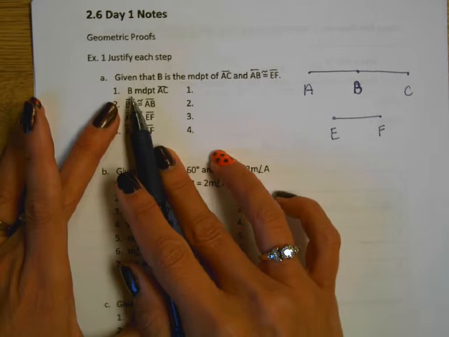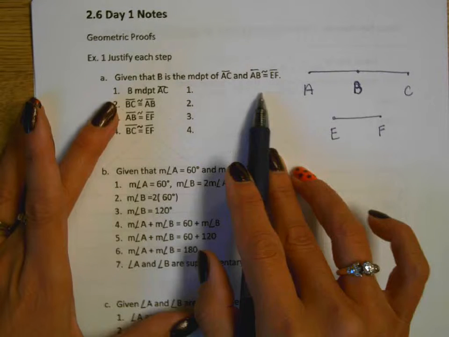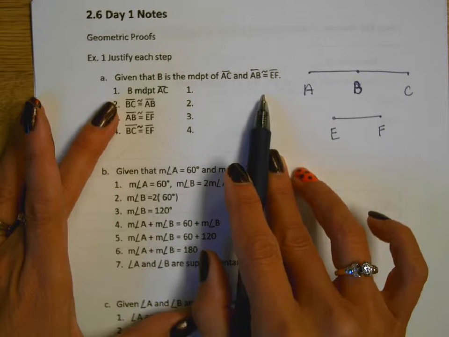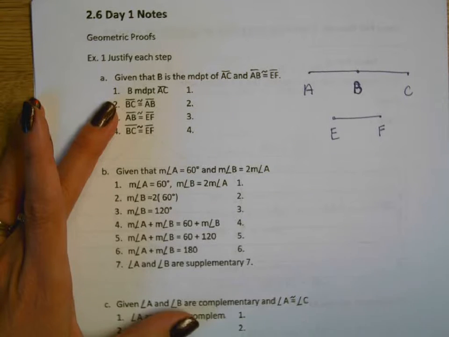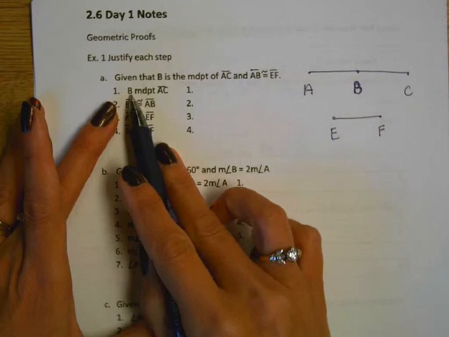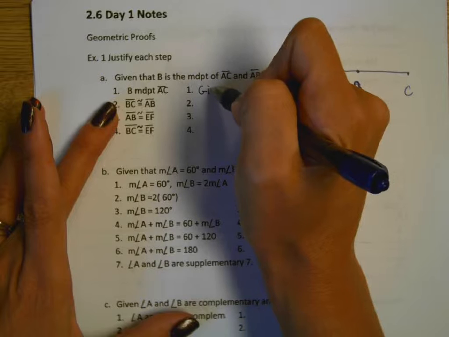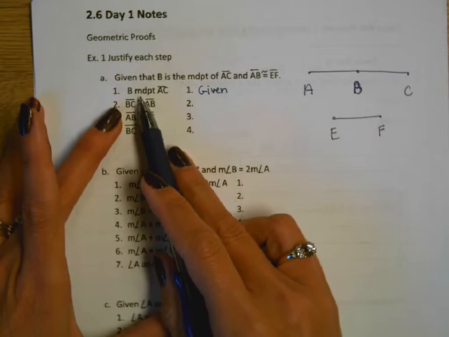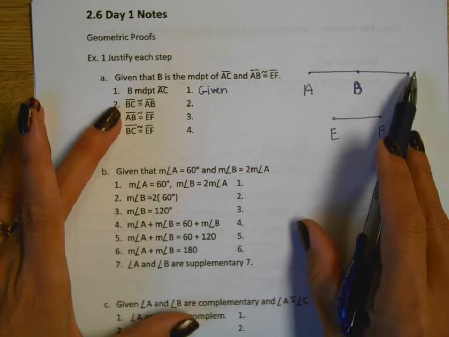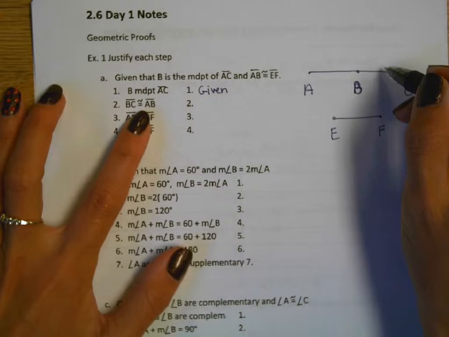But let's start here. How do I know that B is the midpoint of segment AC? So what's my thing that tells me? The given information. Just like yesterday when they started out with a sentence, that was our given information. This is B is the midpoint of AC. That's in my given information. So we're going from B is the midpoint of AC to knowing that BC is congruent to AB.